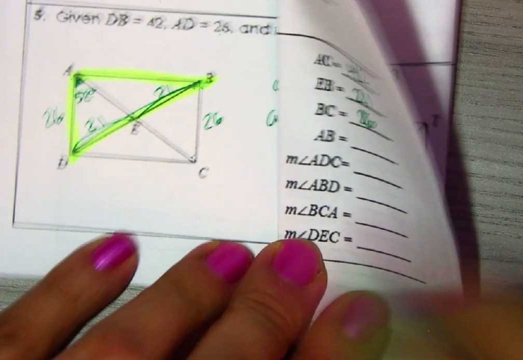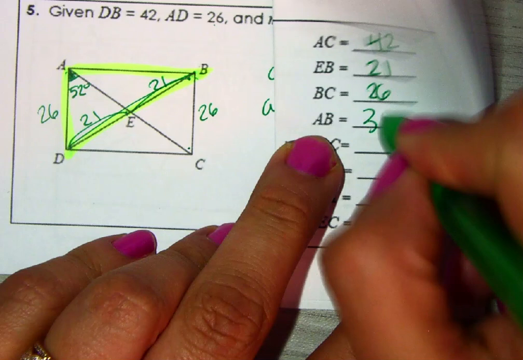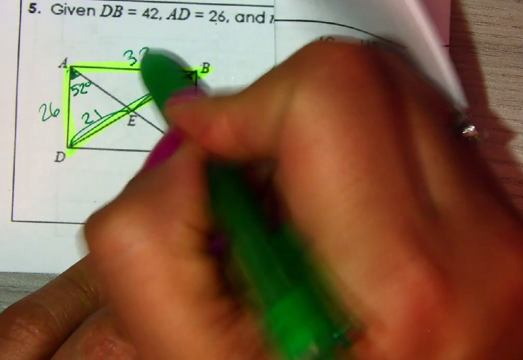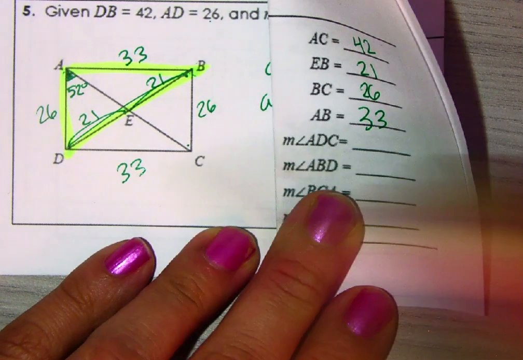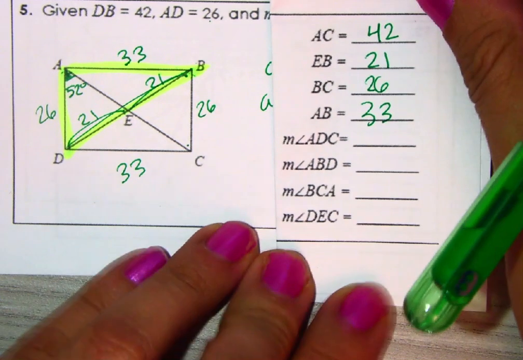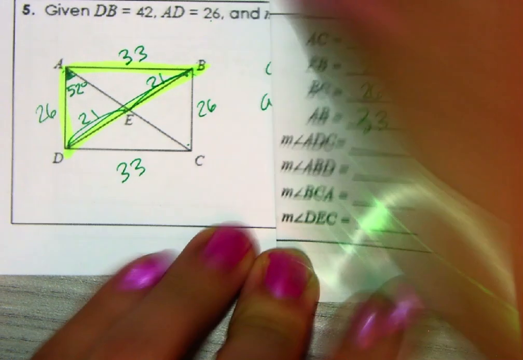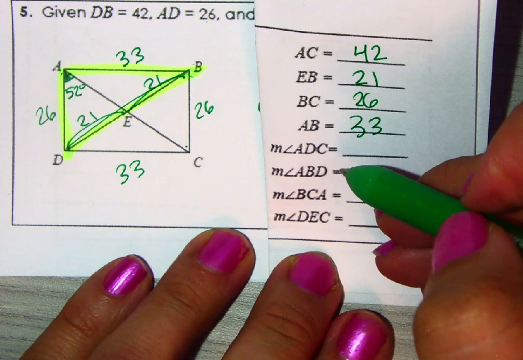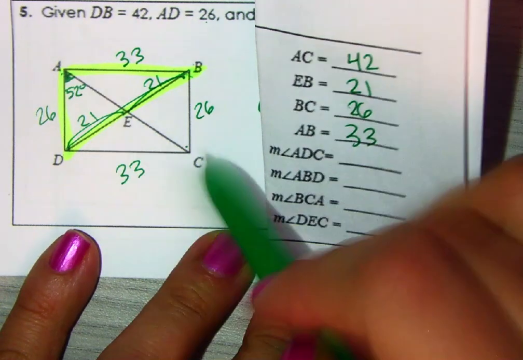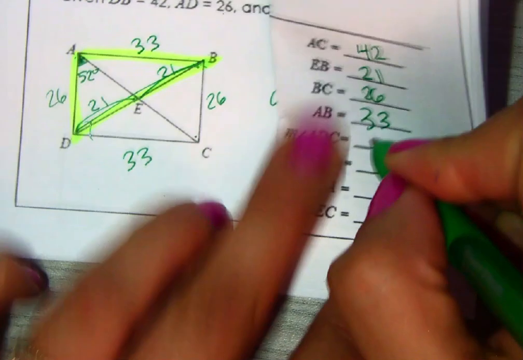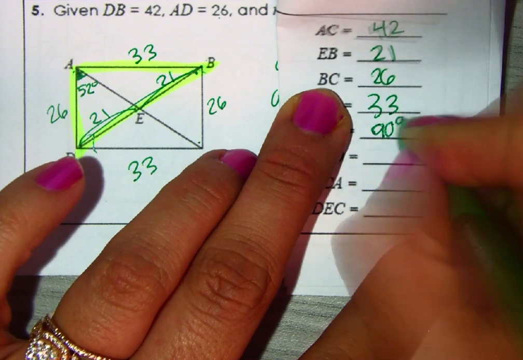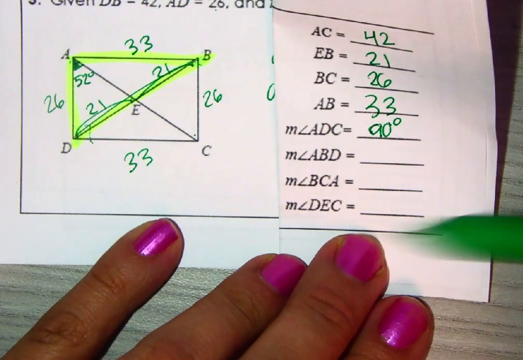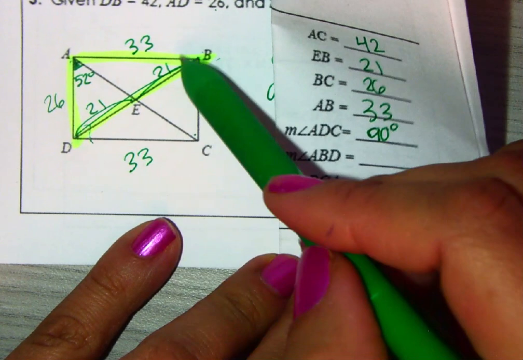So we're going to say here that the side here is 33, which means this side is also 33. All right, and then now we talk about angles, measure of angle ADC. ADC is the whole corner, so that's a 90 degree. Then you have ABD, which is this part right here.